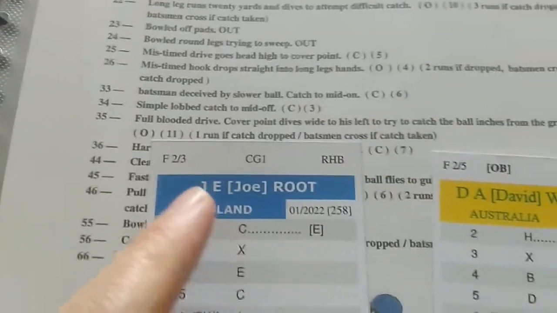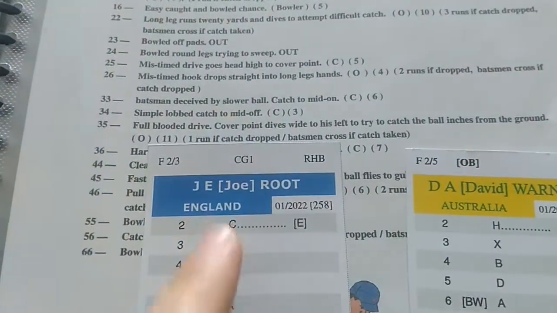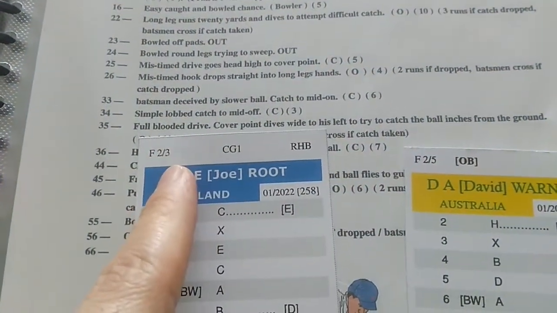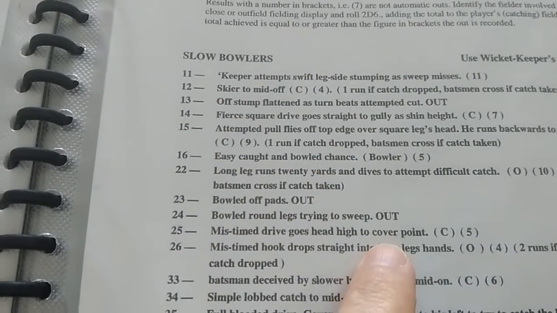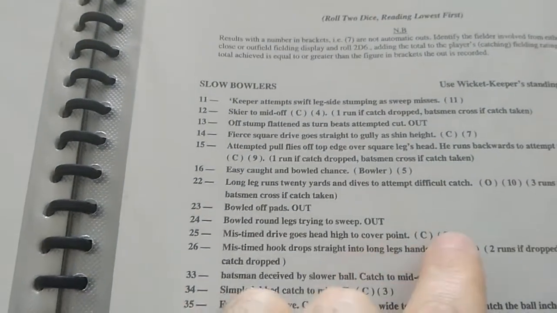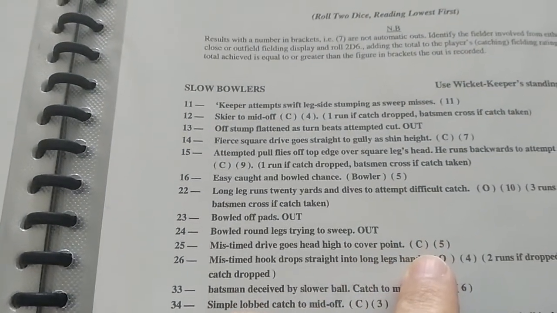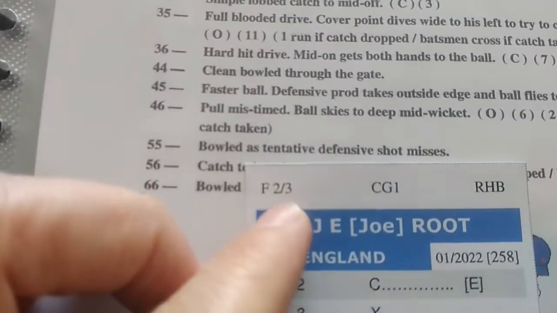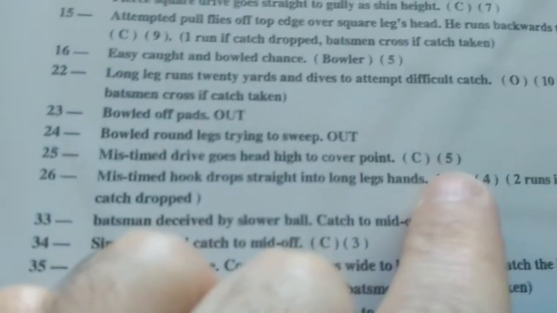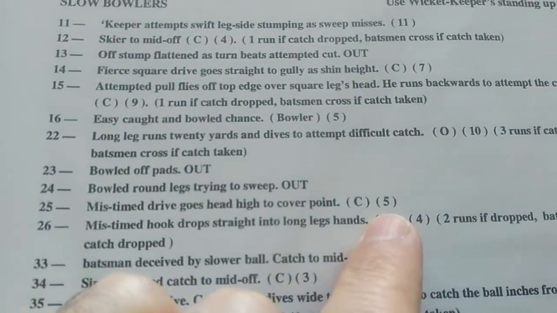Now, most of these charts, we're going to be referring to the second one there, which is the catching rating, 3 for Root, 5 for Warner. Now, just say we roll 25 here, mistimed drive, goes head high to cover point, and our fielder selector selected a close-in fielder, and that happened to be Joe Root. So he's a 3 already. We need to have it up to a 5.